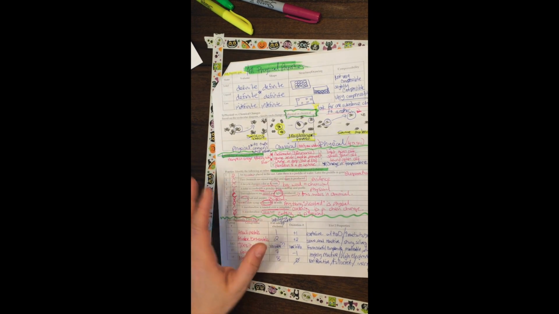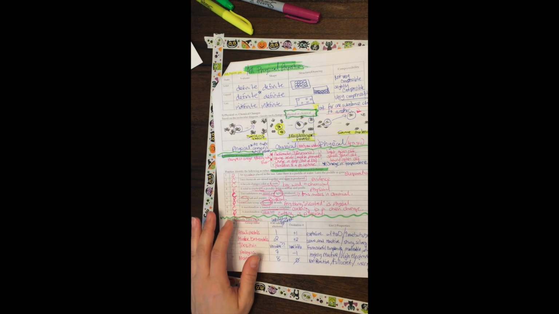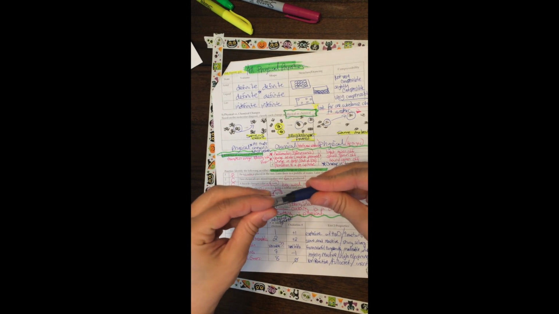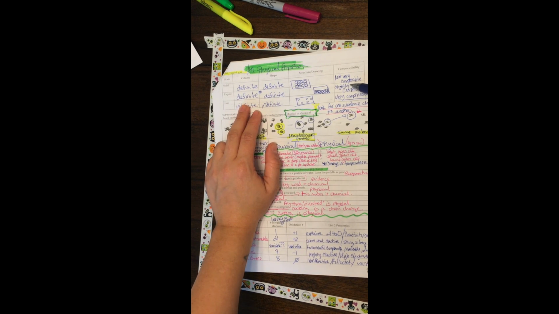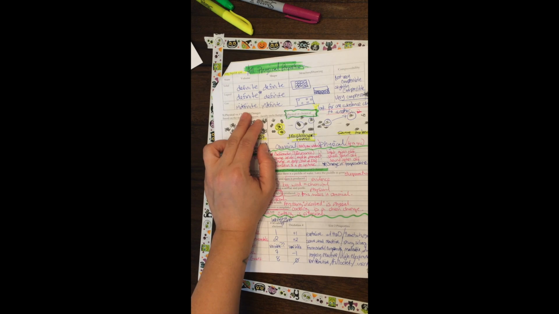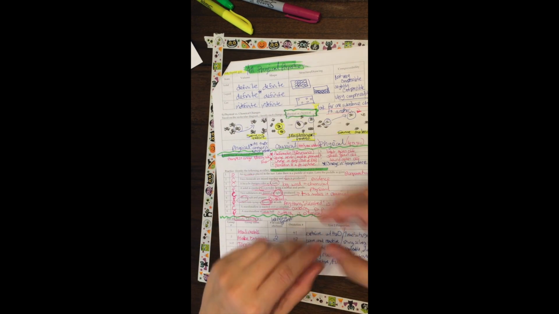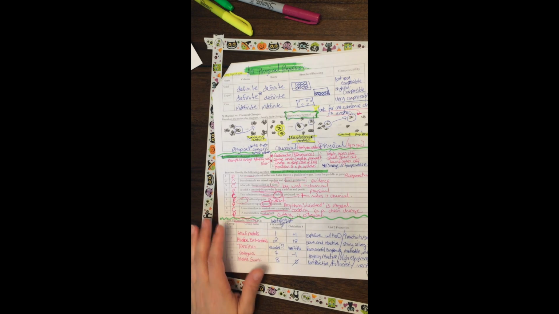Compressibility, that means how much can you squish them down into smaller substances. For a solid, not very much. I'm not going to be able to take this pen and squish it down any more. However, if I were to take a liquid, it would be slightly compressible. And if I were to take a gas, it would be very compressible because there's a lot of space in between those atoms.